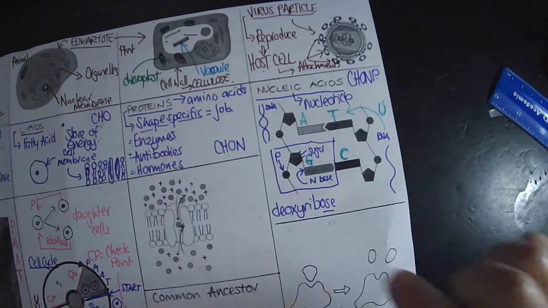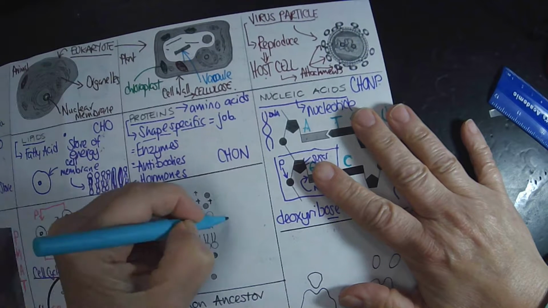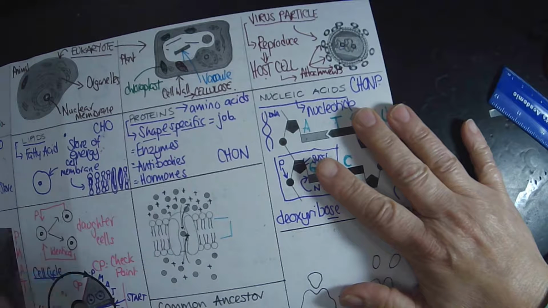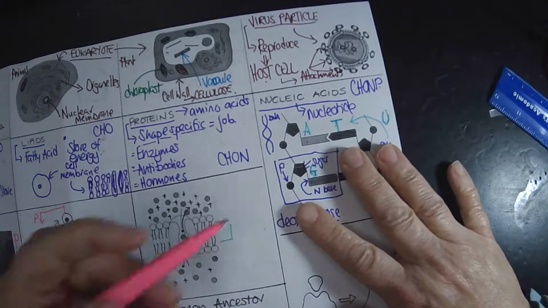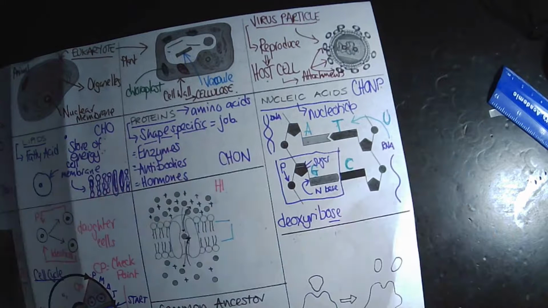Okay, moving on to this one. How do things get in and out of cells? All right, I'm going to remind you that this is the cell membrane, the phospholipid bilayer. And we can do one of two things, right? Things can either move from high, let me go turn my light back on here.